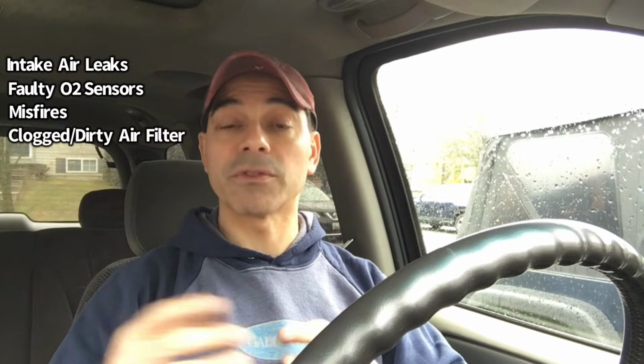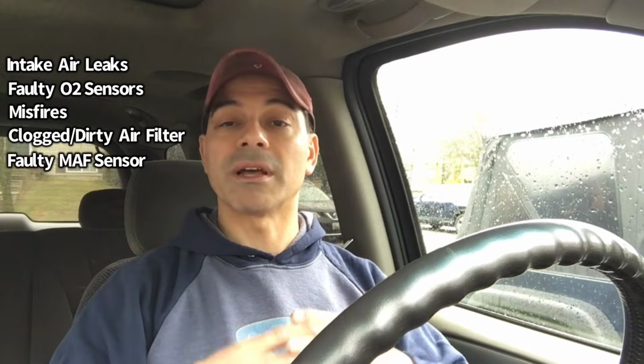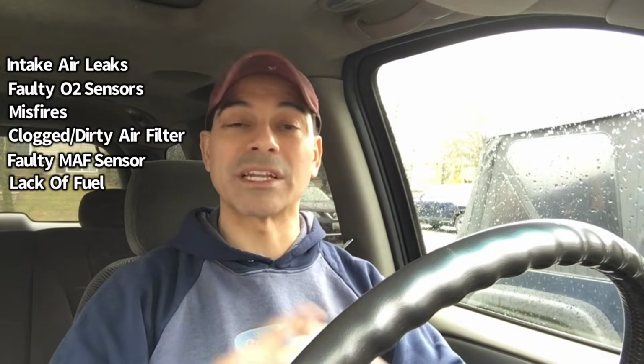So just to give you an overview of this error code, a lot of times it pertains to air intake leaks, faulty O2 sensors. It also pertains to engine misfiring. It could also be caused by your air filter needing to be replaced, your mass airflow sensor being defective. It could also be a lack of fuel. So we're going to also talk about that because we'll need to run a fuel pressure test to make sure that the fuel pump, pressure regulator, all that's working properly.